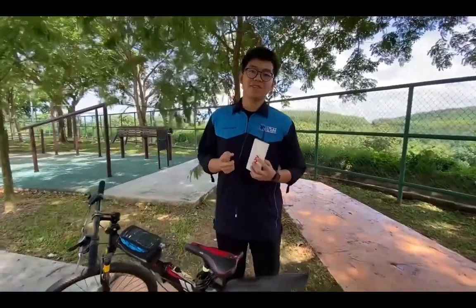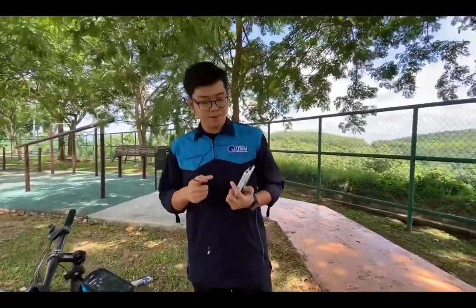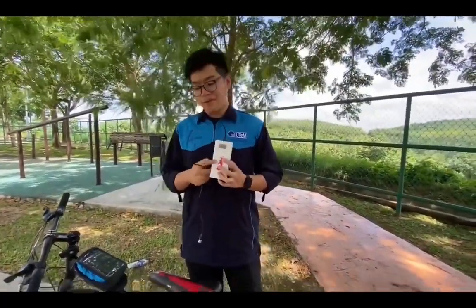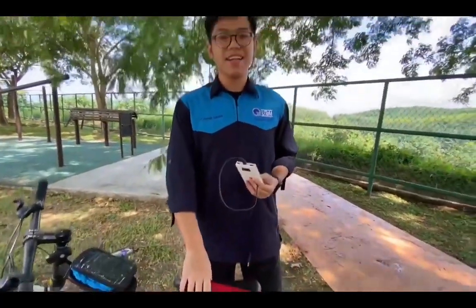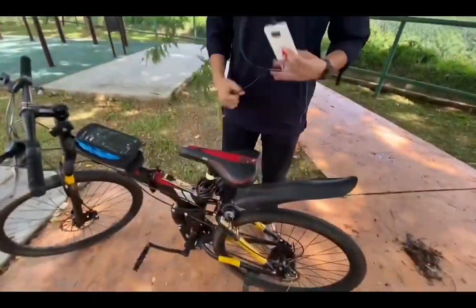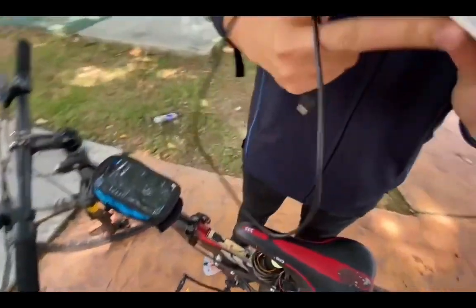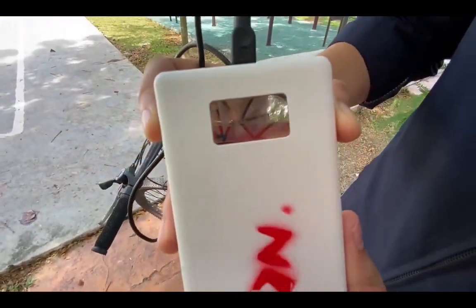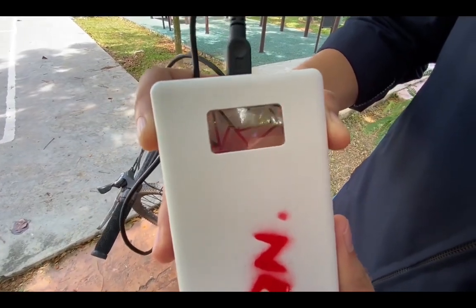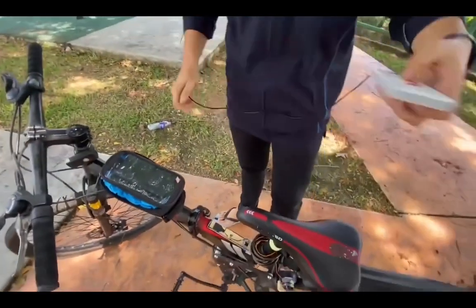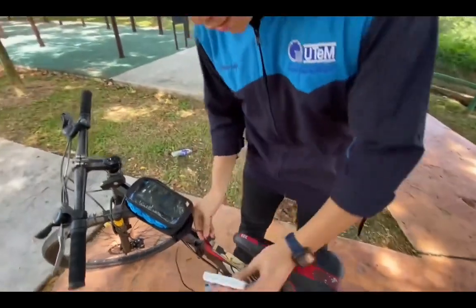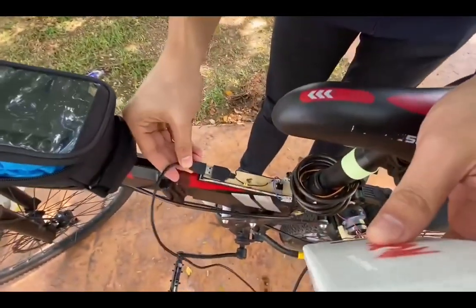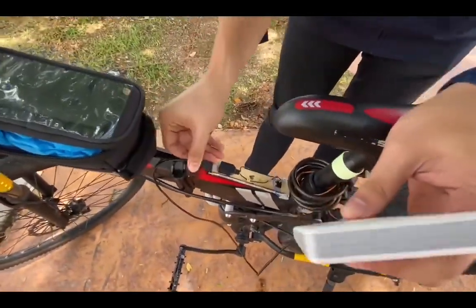Right now I'm going to show you how we charge this power bank using our electric generator. The percentage level you can see is 0%, and I will insert this USB cable into the USB port.